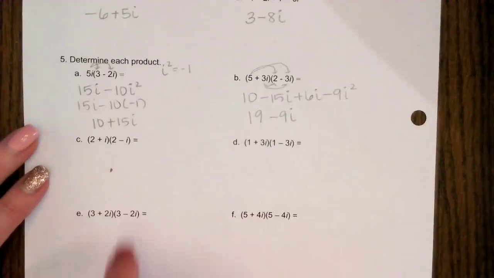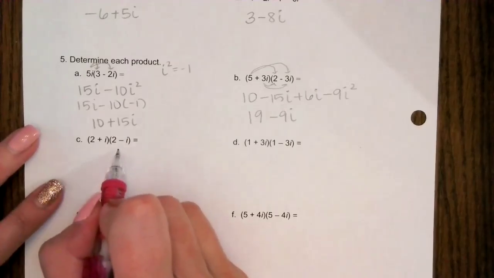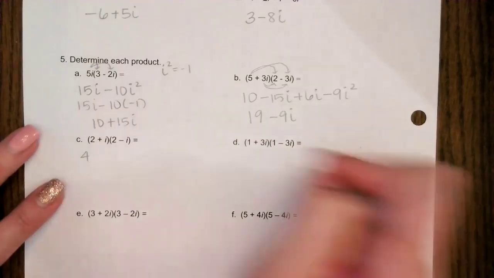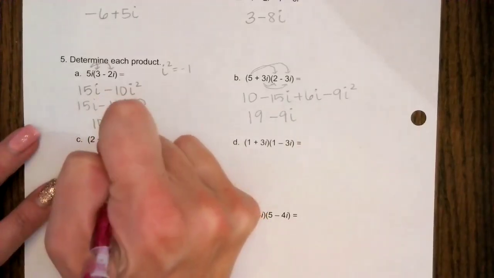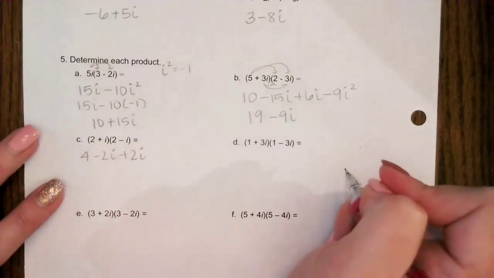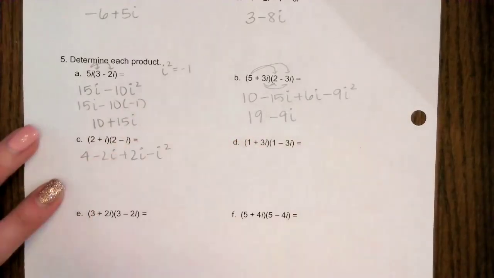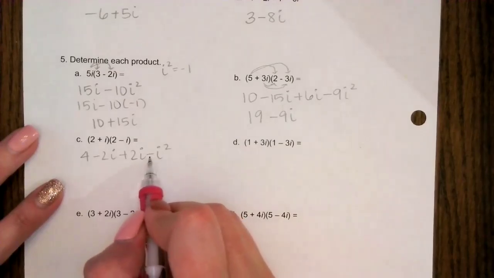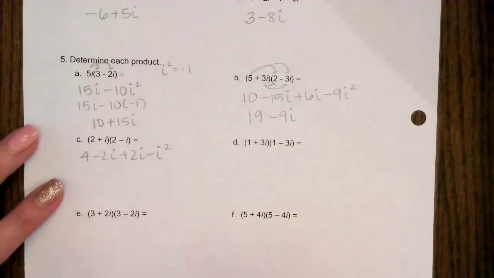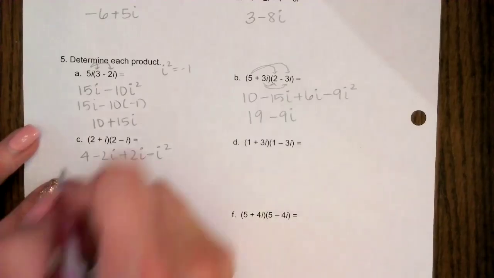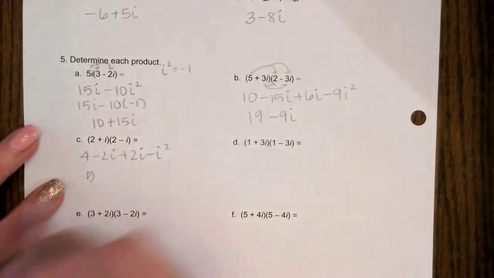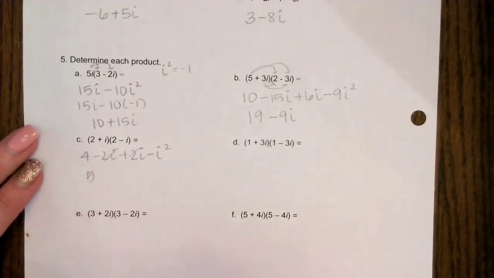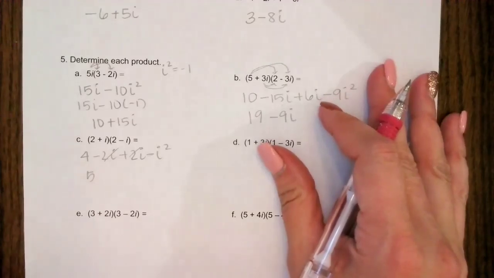All right, for our next one here, 2 plus i, 2 minus i, we're going to FOIL that. 2 times 2 gives me 4. 2 times -i is -2i. Then we get a 2i, and then we get a -i squared. Remember, this is -1. And so a -1 times the negative gives me a positive 1. Plus the 4 gives me 5. And a -2i and a positive 2i is 0. So this is just 5.